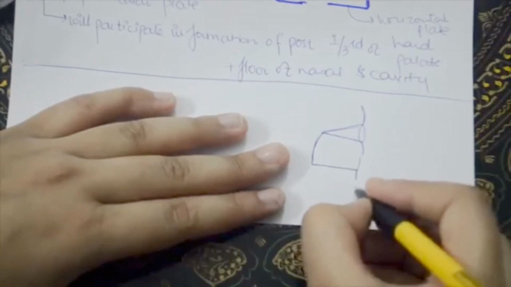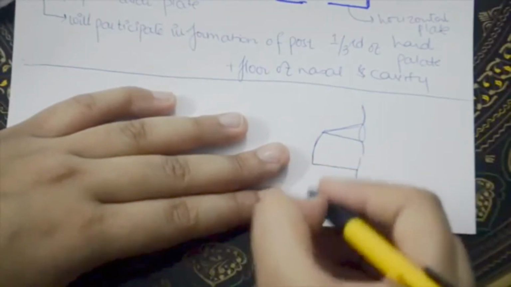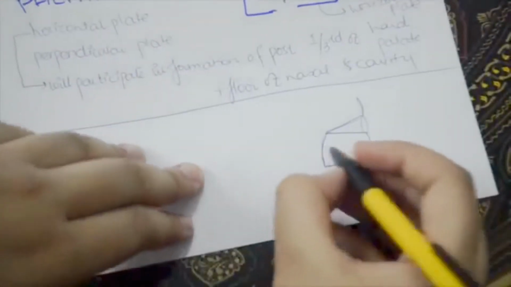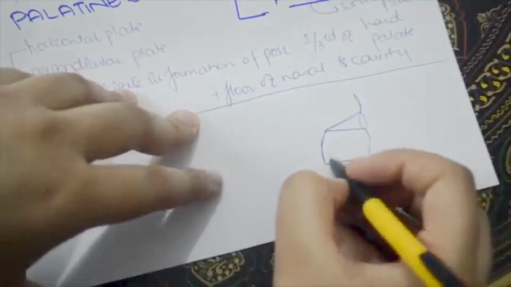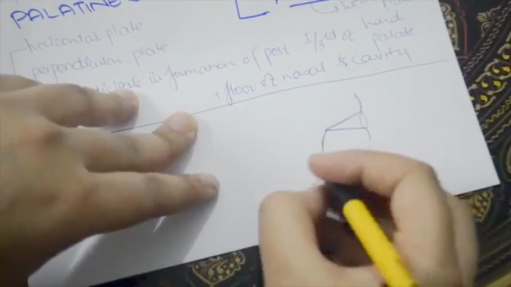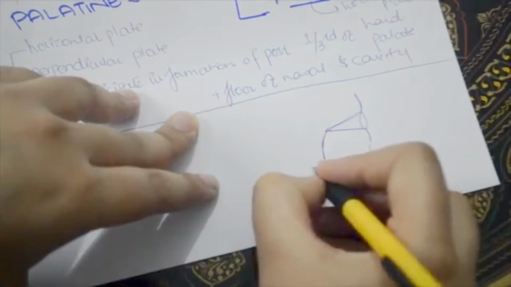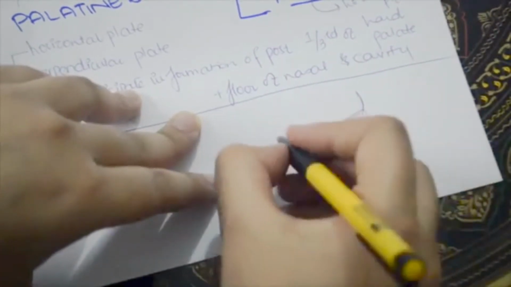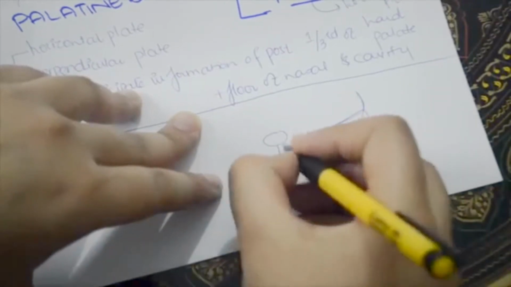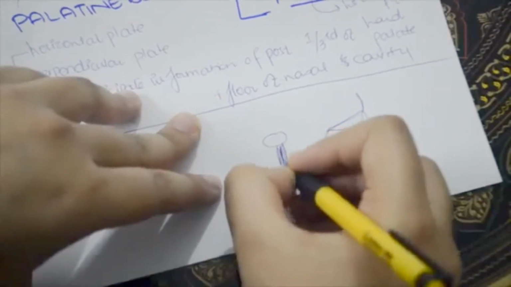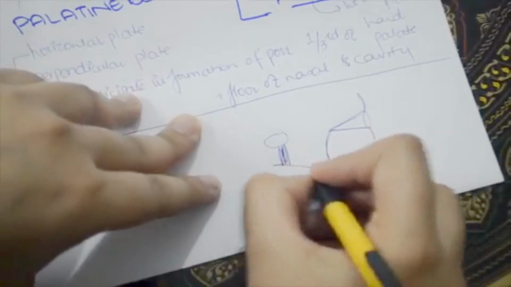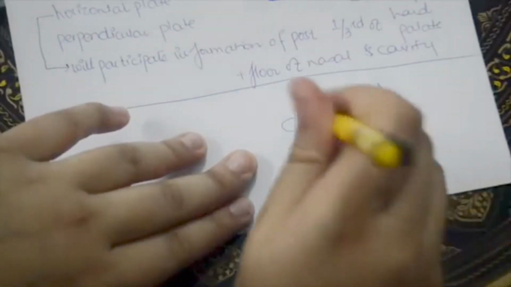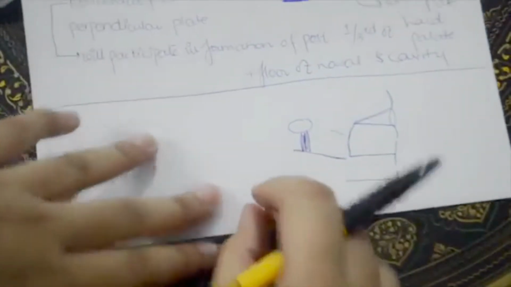These are the teeth. This is the oral cavity, of course, mandible. And over here, almost, there will be the pterygopalatine fossa. This is the sphenoid bone and this is the pterygoid plate. Below the apex, over here is the pterygopalatine fossa.